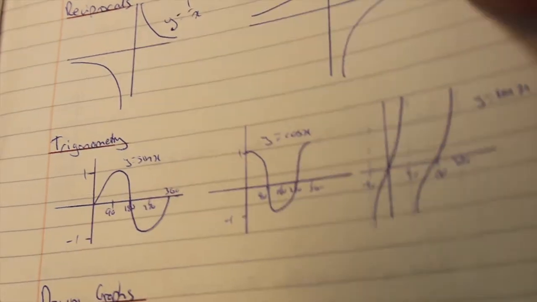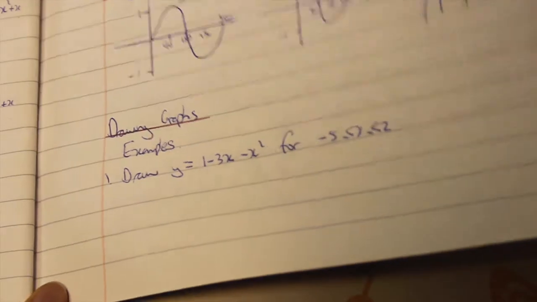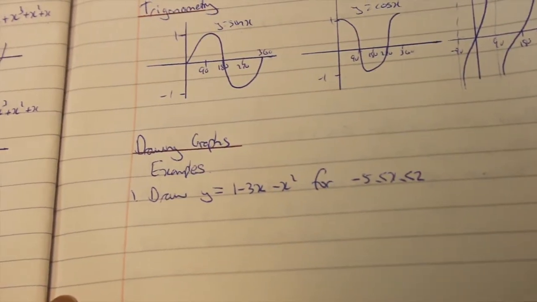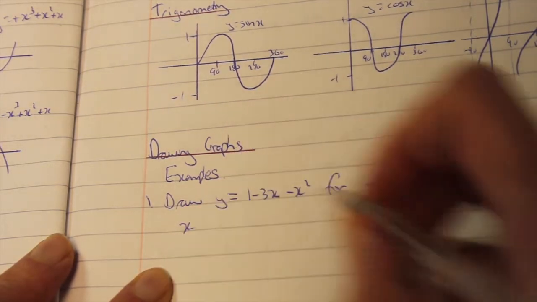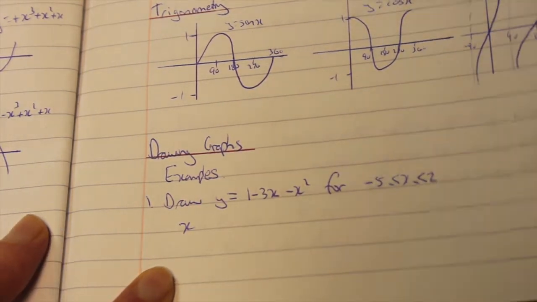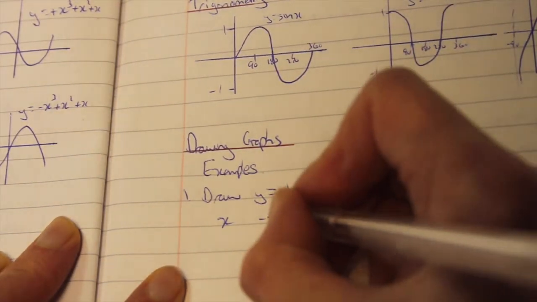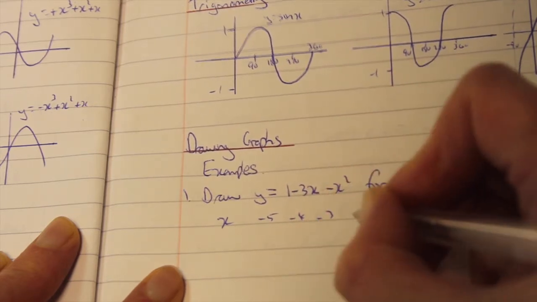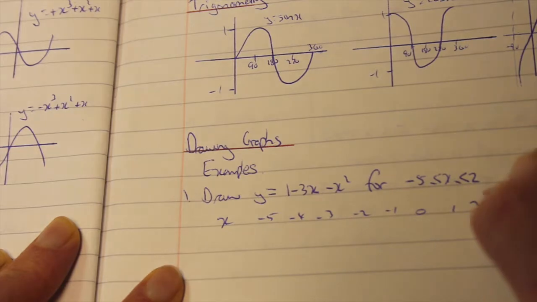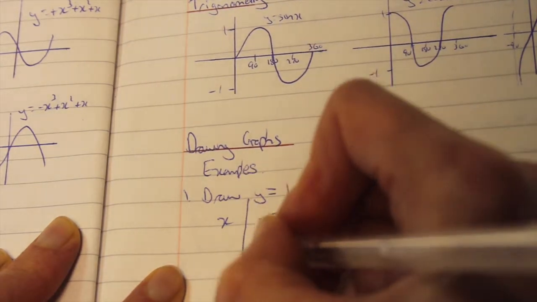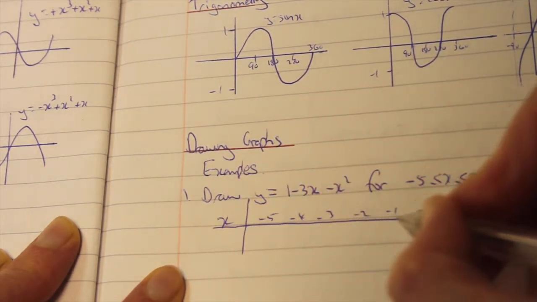We're going to have a look at drawing some graphs. To draw a curve, you must work out your points. So we'll do a wee table here. So x is between minus 5 and 2. So minus 5, minus 4, minus 3, minus 2, minus 1, 0, 1 and 2. And you work out your y points. So we draw this up here.